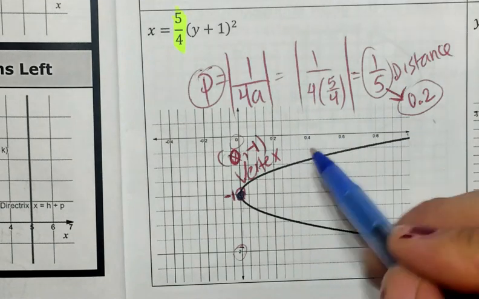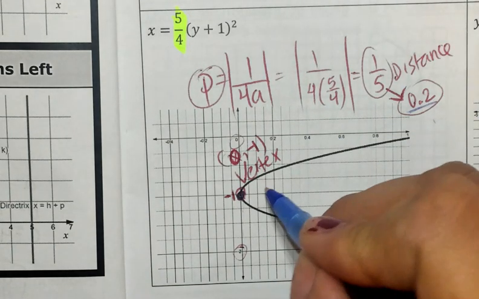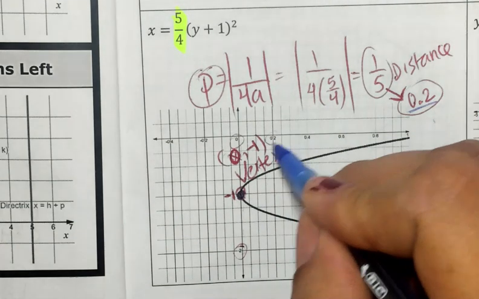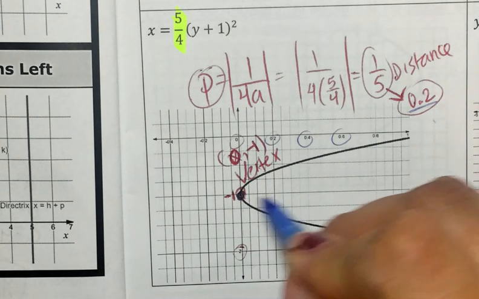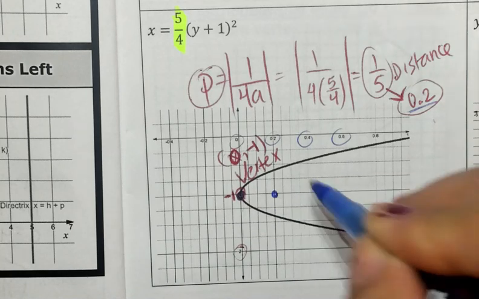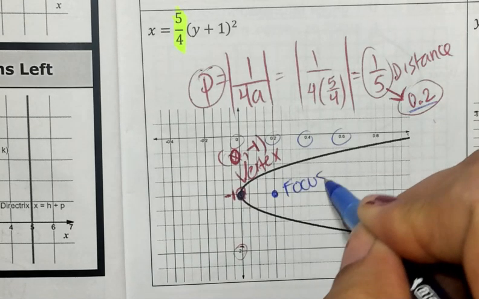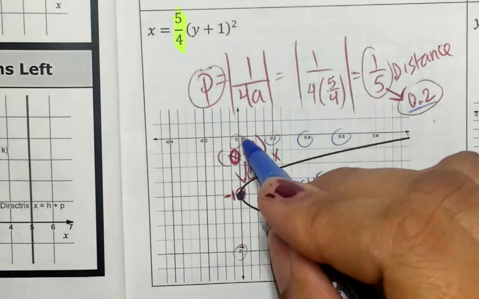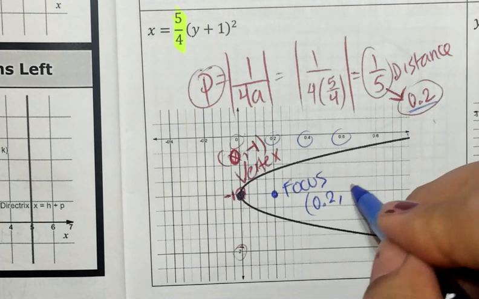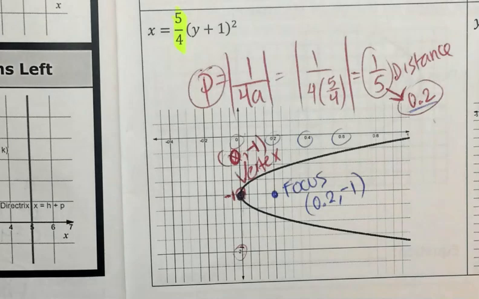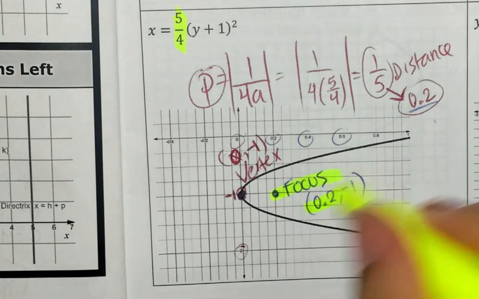And then we're going to move 0.2 of a distance this way. It's already written in decimals: 0.2, 0.4, 0.6, 0.8. So 0.2 will just be right here. That'll be the focus. The ordered pair will be x of 0.2, and the y is -1. So that's the focus.